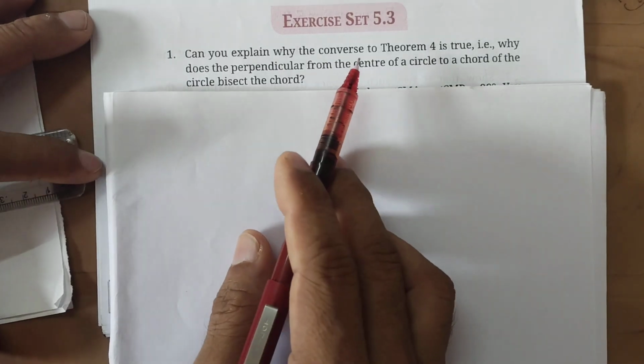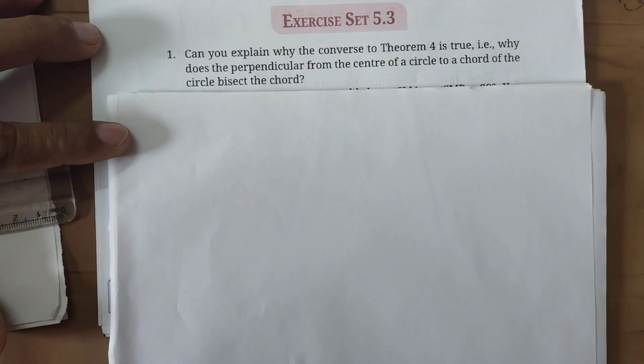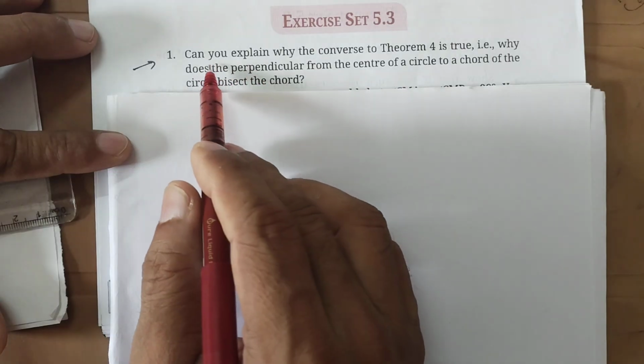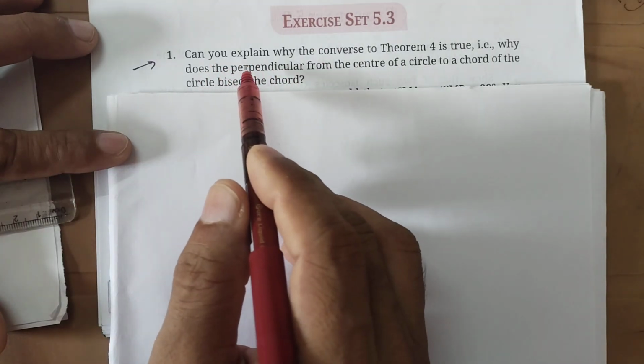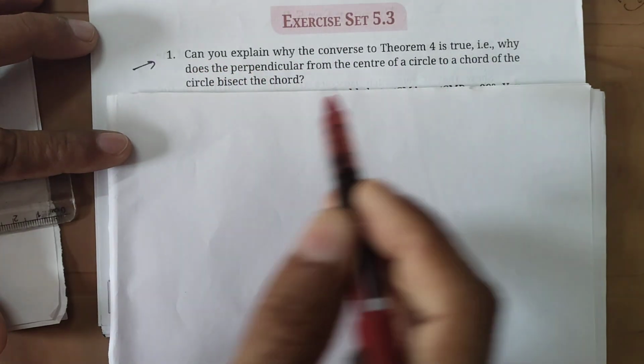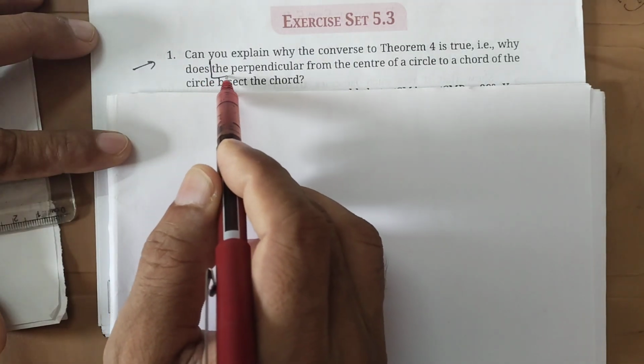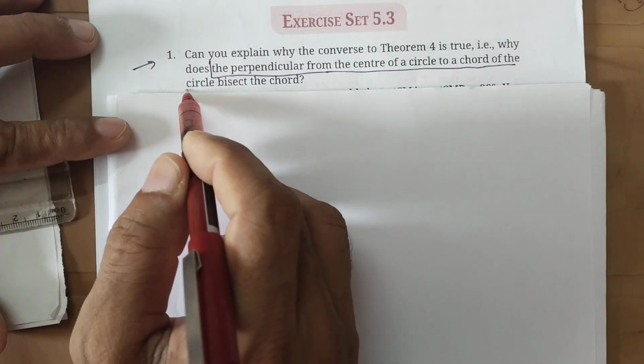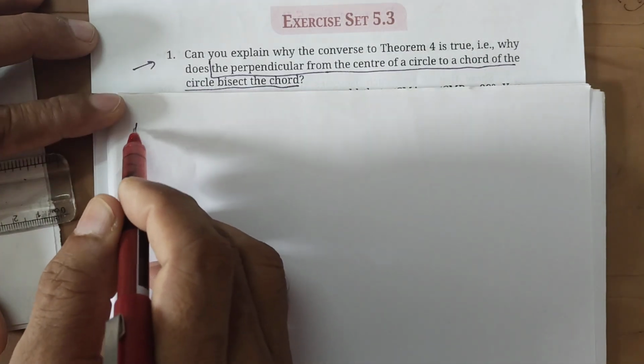In this video I am going to solve exercise 5.3. In this exercise we have only 3 questions. First question, explain why the converse of the theorem. In the exam they will not ask you like the converse of the theorem and all. This is the statement: the perpendicular from the center of a circle to a chord bisects the chord.